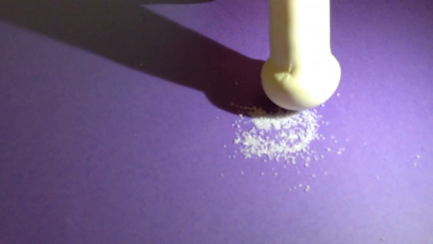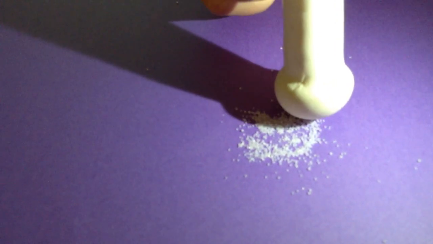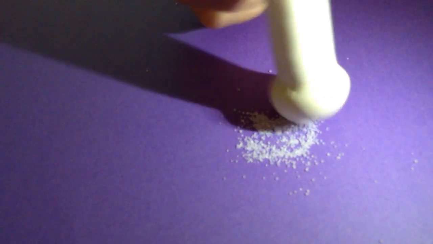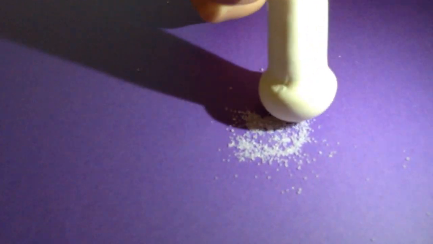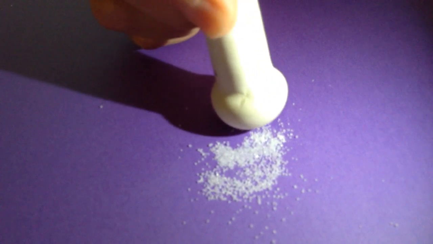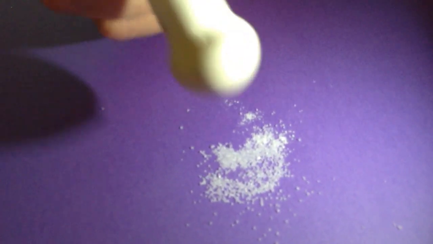If you just try to focus on a few, I'm hoping you can see that it's reasonably easy for me just to give these crystals a little squash from above, and they break into very, very fine bits.